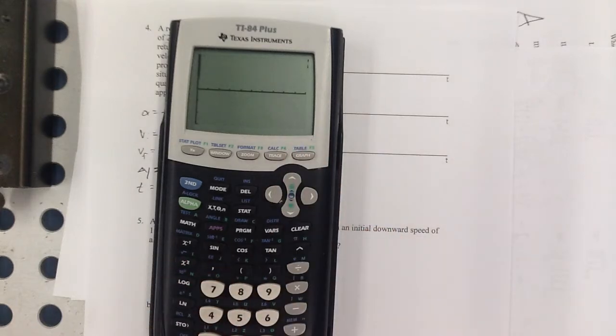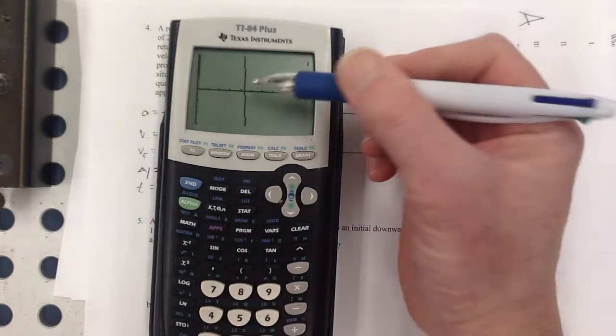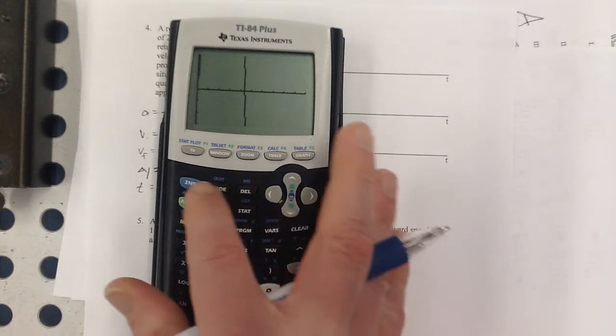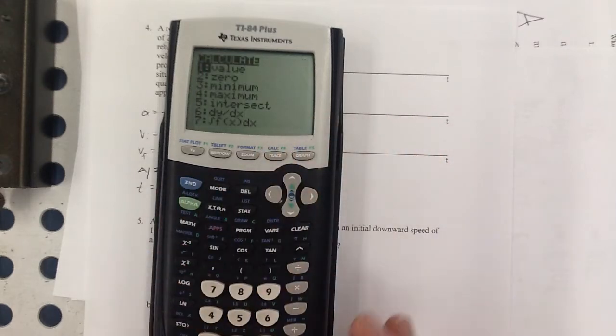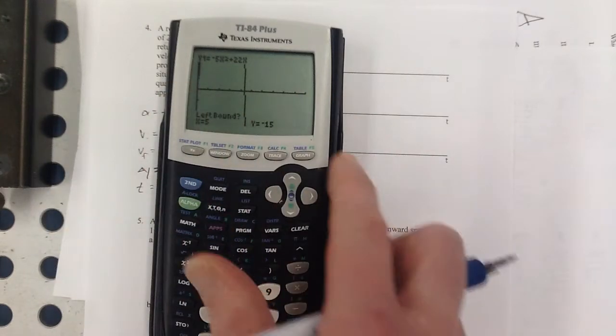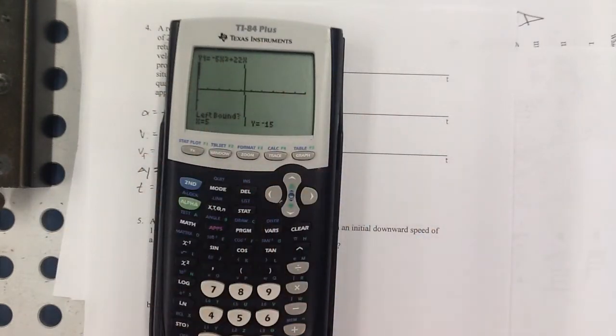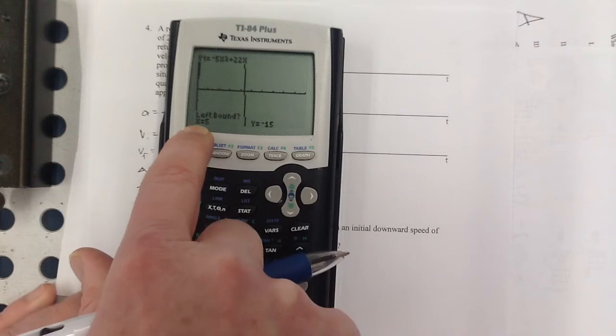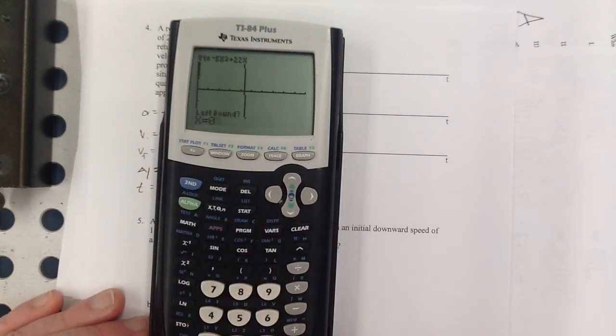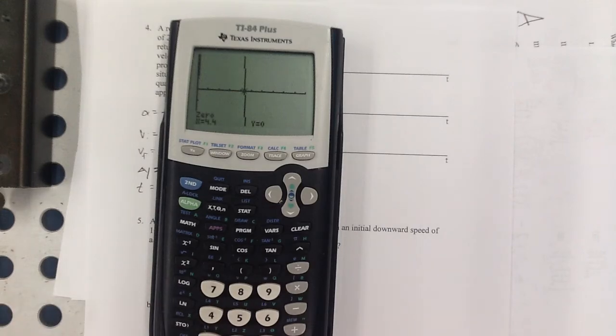So graph that, and boom, there it is crossing. I can go ahead and do second calculate, looking for the zero of that. Left bound, right bound, I could play with the arrow if I want to, but I don't want to. I'm just going to tell it to look between 0 and 10. And there it is, 4.4. So either way.